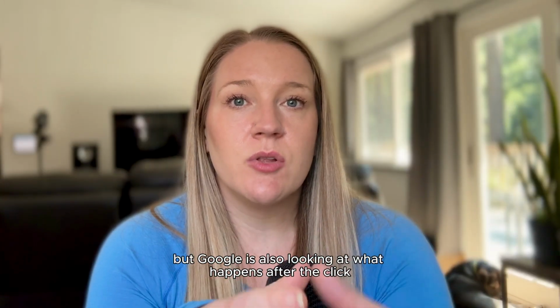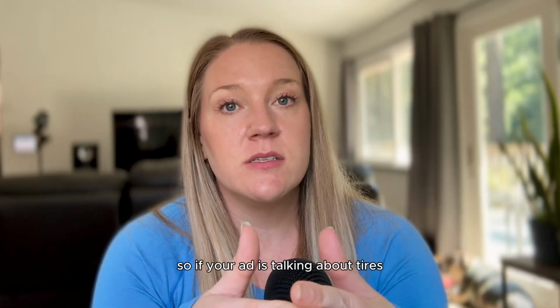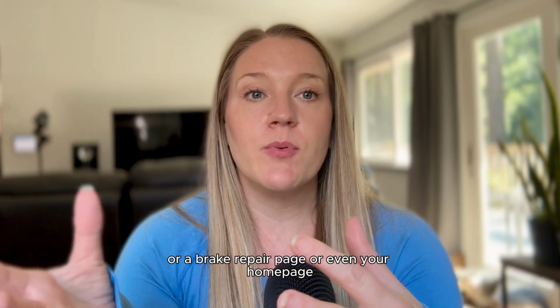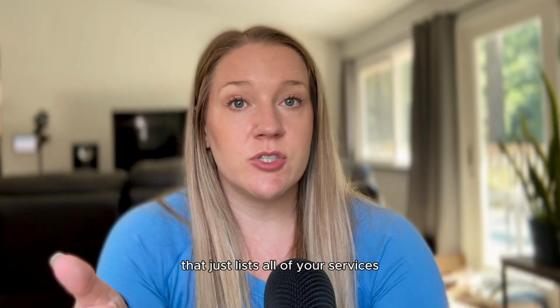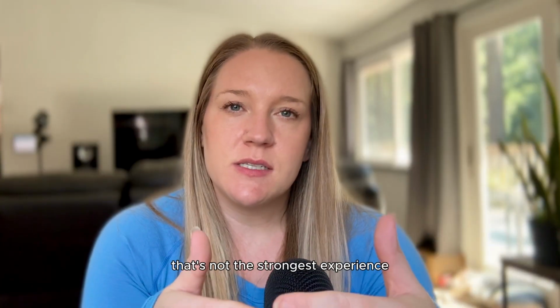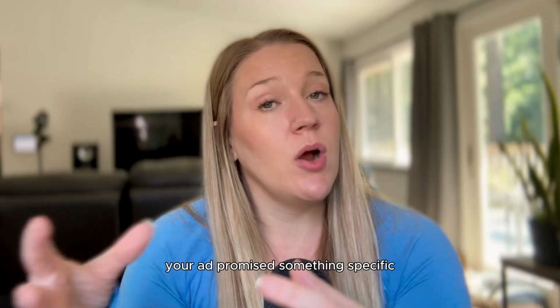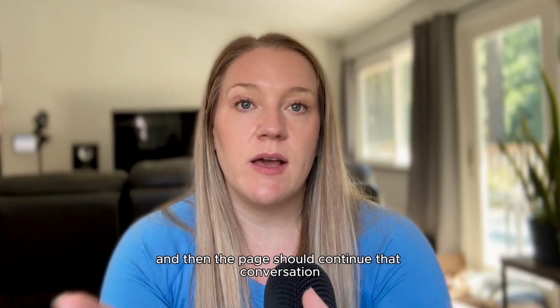But Google is also looking at what happens after the click. So if your ad is talking about tires and then the person clicks through to a general contact page or a brake repair page, or even your homepage that just lists all of your services, that's not the strongest experience. The person searched for something specific, your ad promised something specific, and then the page should continue that conversation.